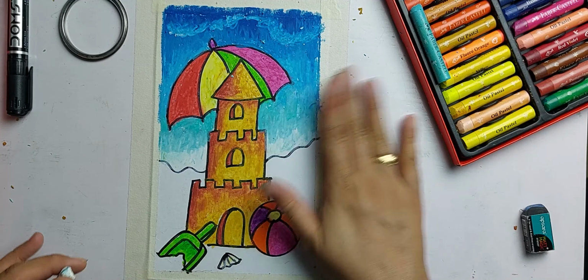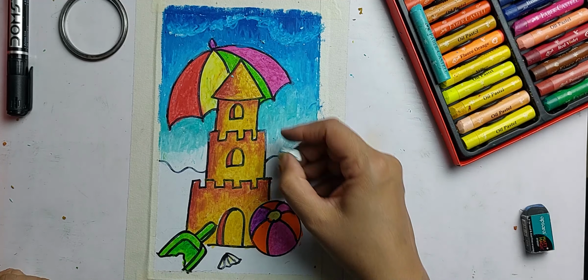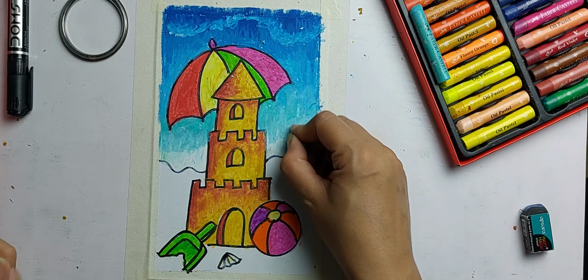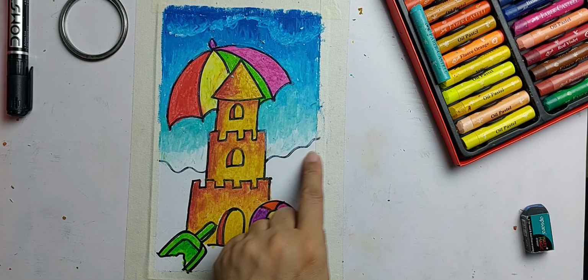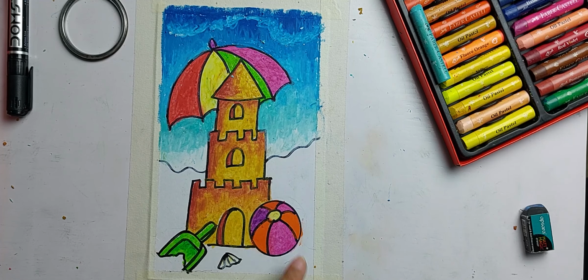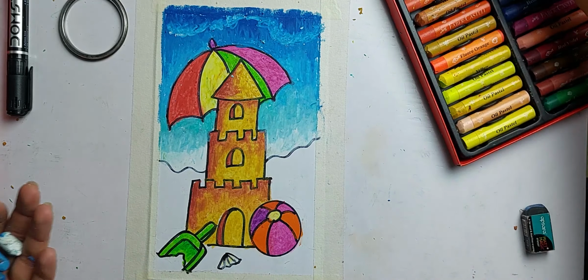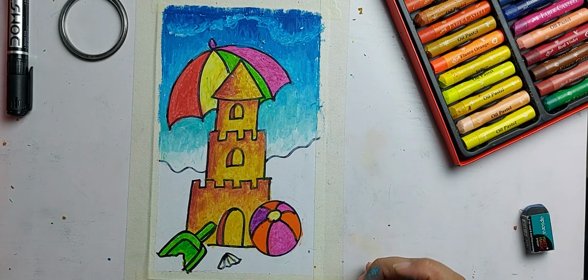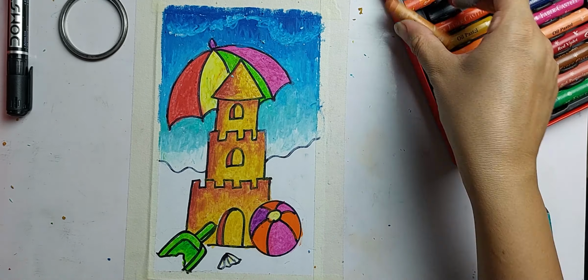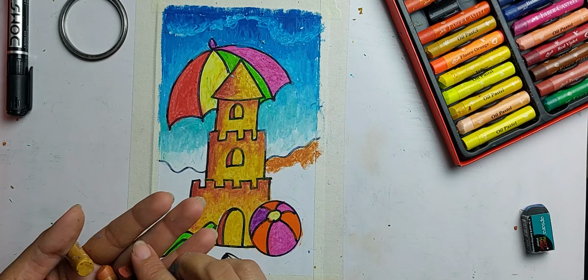Now the next step is we have to color this area. Now this is the sand, but what happens to our sand is it becomes wet when the water is there. So we'll do a darker color here, and then we'll go to the light tones. For that we'll use the dark tone.